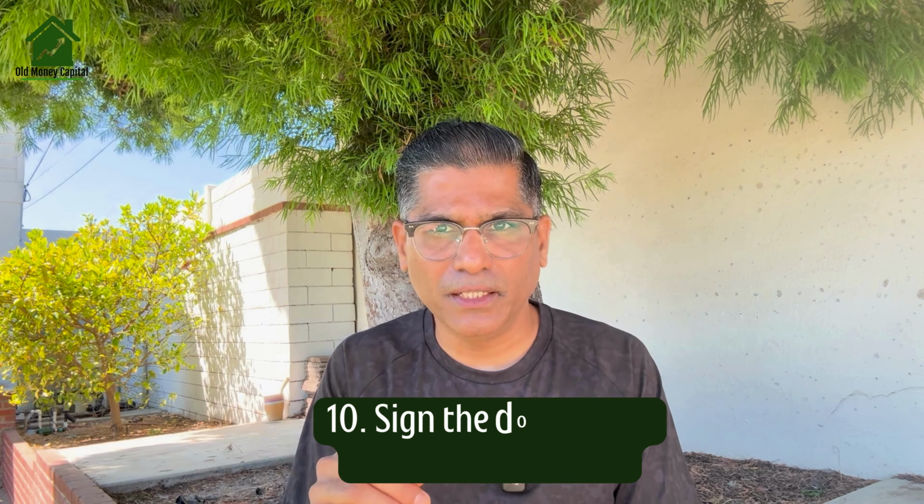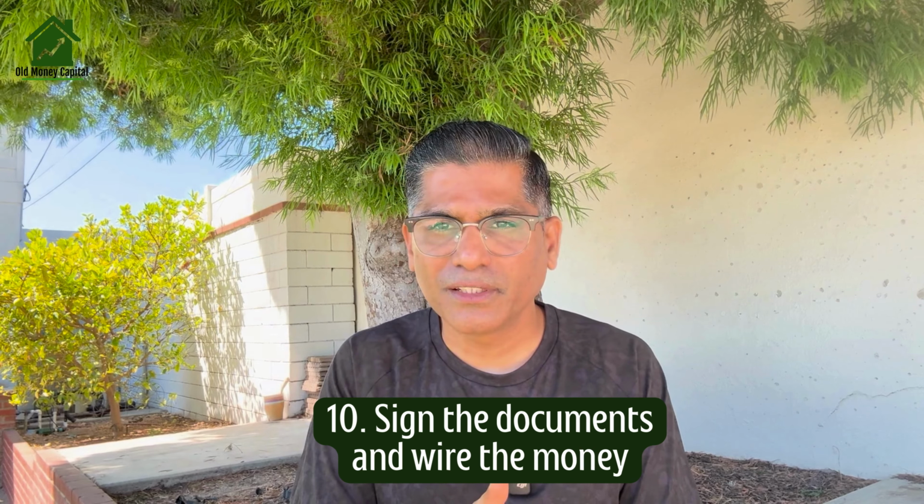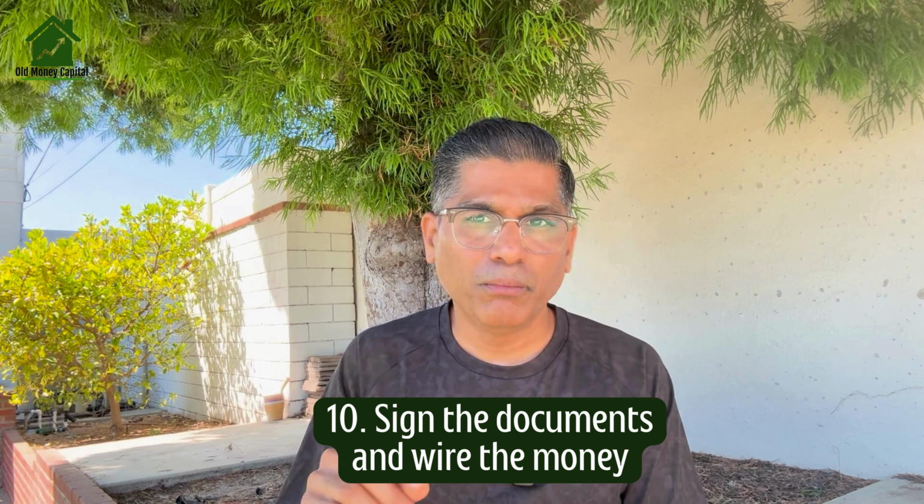And number 10 is easy: sign the documents and wire the money. Now, make sure you verify your wire information, okay? Because once the money leaves your bank account, if it does not go into the right account, then the money is gone, essentially. So it is very important that you call the operators, the syndicator, and verify the information that you are wiring to. If you make a mistake there, you're going to lose your money. So be very careful about it, okay? And that's it. After that, you do nothing. You just sit back and collect your annual dividends, or just watch your money grow for the next few years.